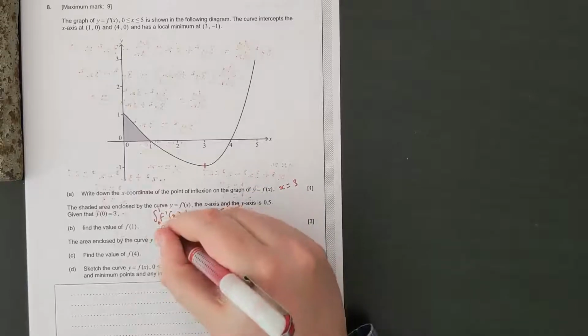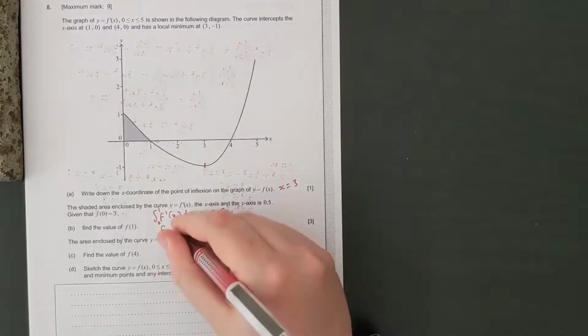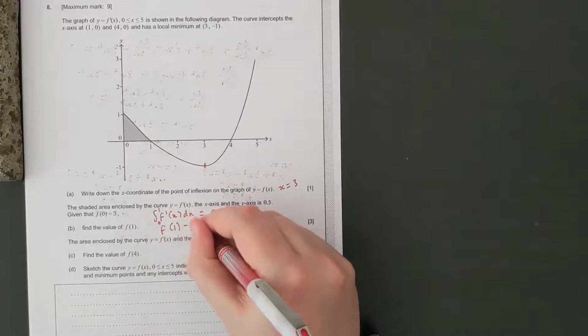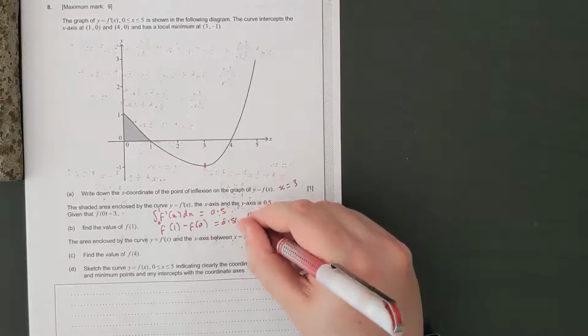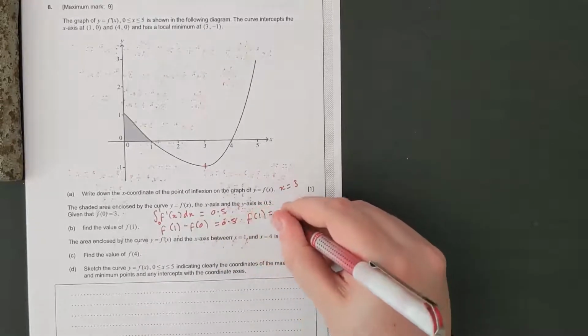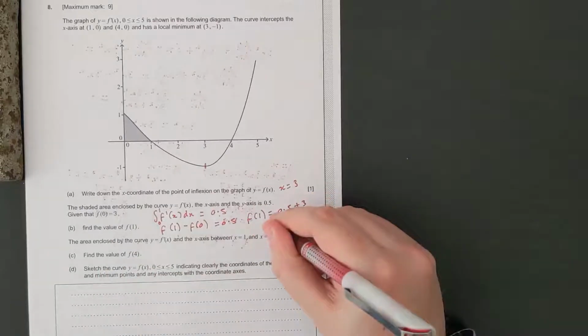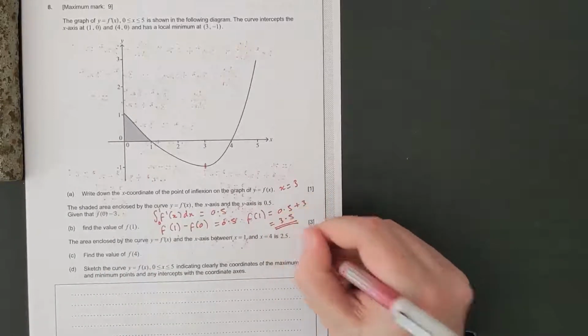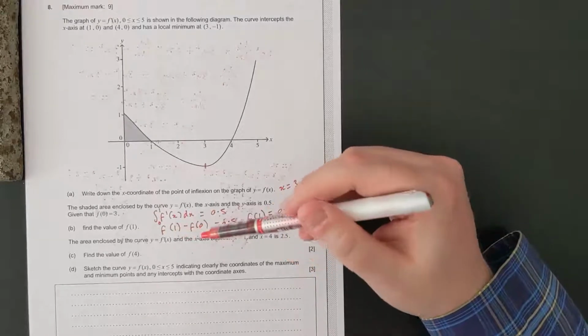If I integrate my derivative I get my original function, so f of 1 subtract f of 0, fundamental theorem of calculus, is equal to 0.5, and so f of 1 is equal to 0.5 plus f of 0, which is 3, so is equal to 3.5.